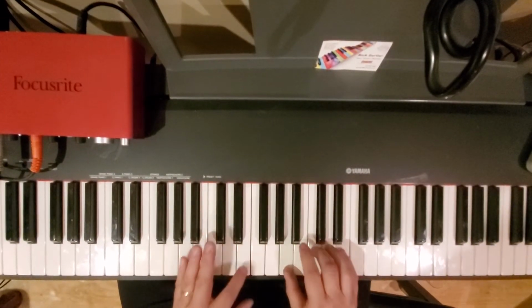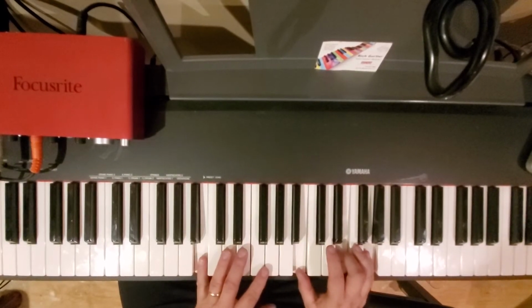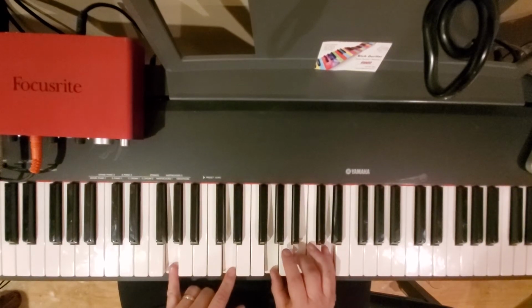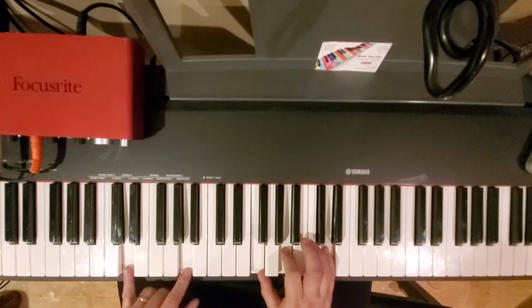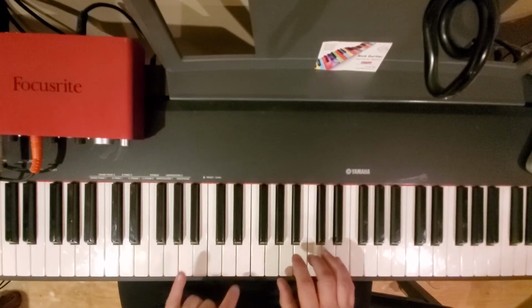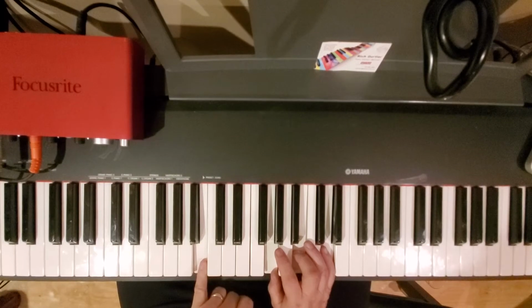So again, C, E minor with a B bass, to A minor, to a G, to a D minor, to an A minor. And that's that little pickup note that gets us to the second part of the verse.